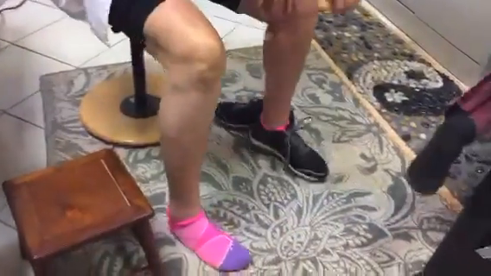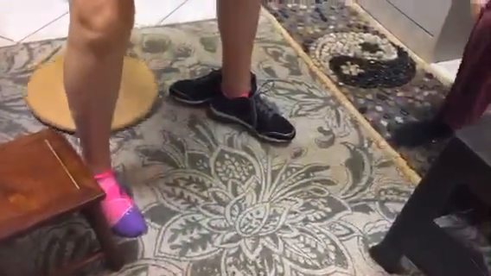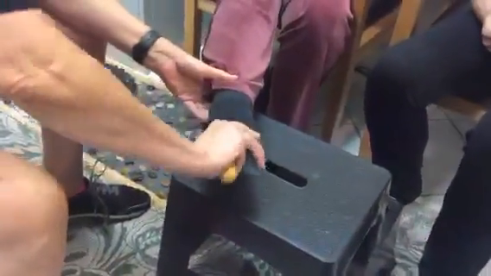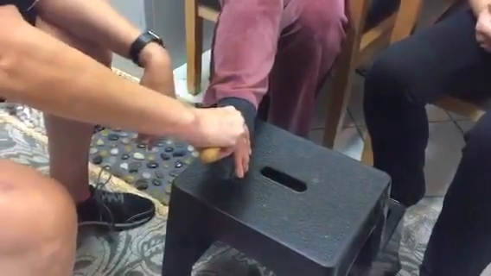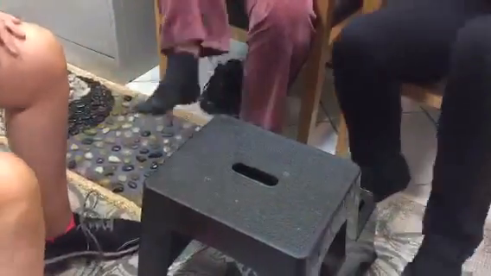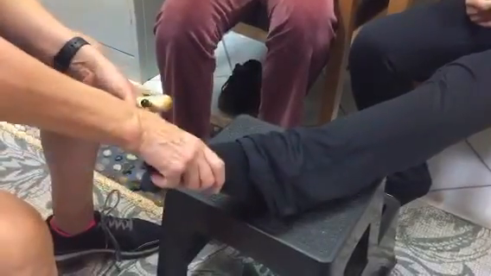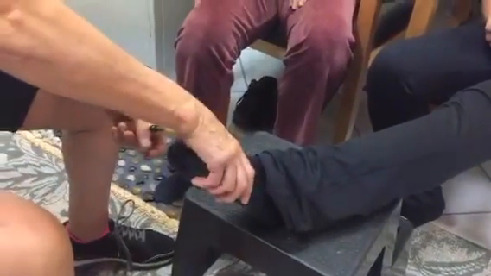So let me try to do that with you guys. I'll do it to you. I'll do the little stretch for it. Go ahead and put your foot right here. You point it and you pronate. That's the stretch. Can I have yours, Stephanie? You point it and then you pronate, or you turn it inward.